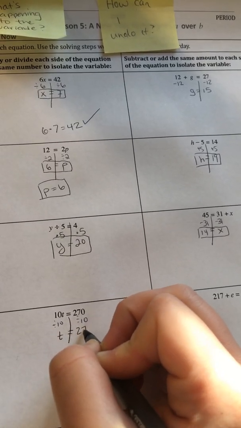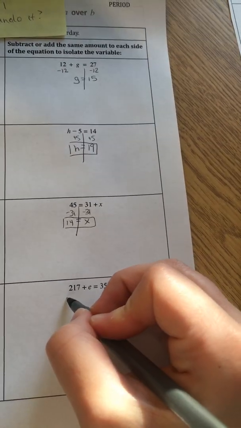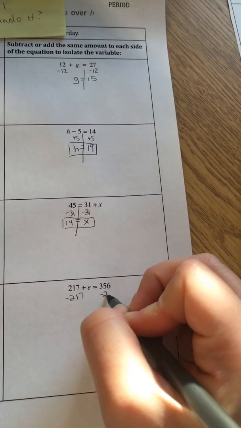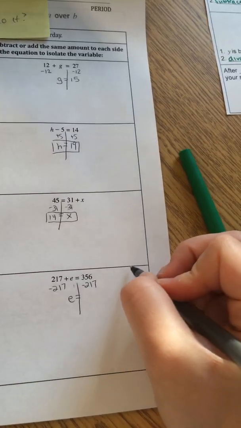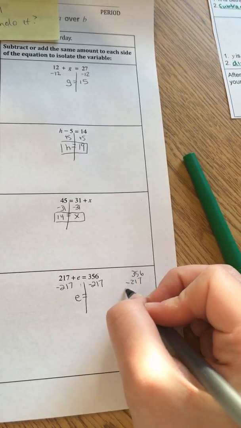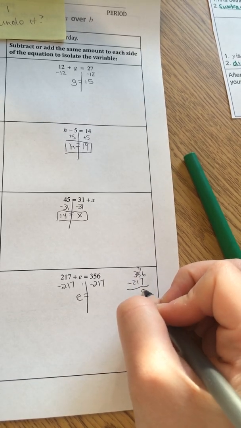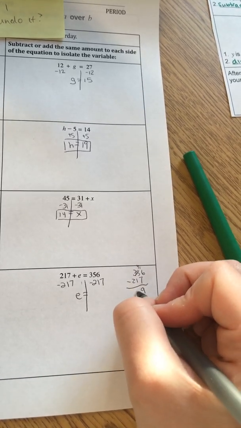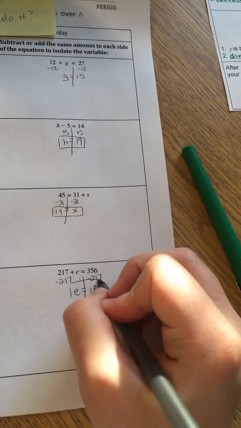t equals 27. On this side, e is being added with 217. I'm going to subtract 217. e equals, and I need to figure out what 356 minus 217 is, so I'm just going to do it on the side. 4 minus 1 is 3. So I get e equals 139. Remember, these aren't the same answers as your paper. These are just my examples.